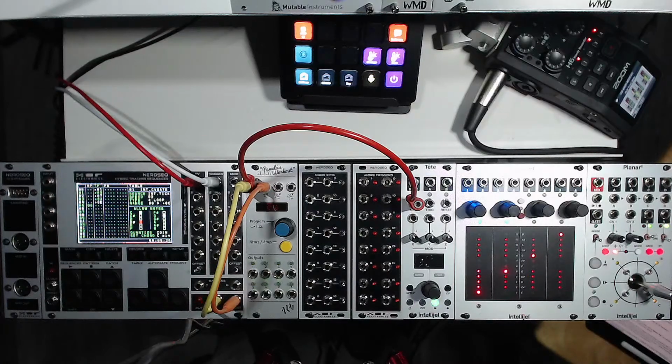Yeah, I still need to play around with all of that input stuff with the Nerdseq. I still haven't done really anything with it yet. Supposedly with the new firmware, you have to recalibrate your inputs or something like that, so I gotta double check how that works. I might need to find my multimeter.